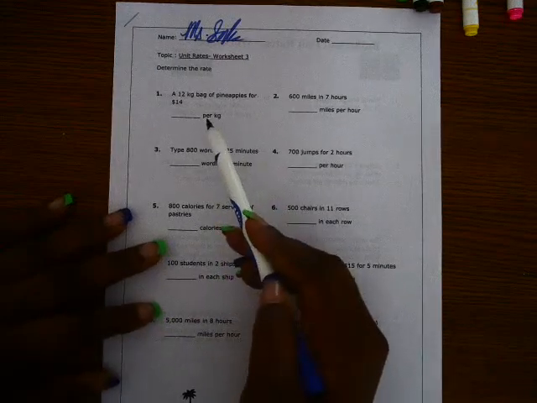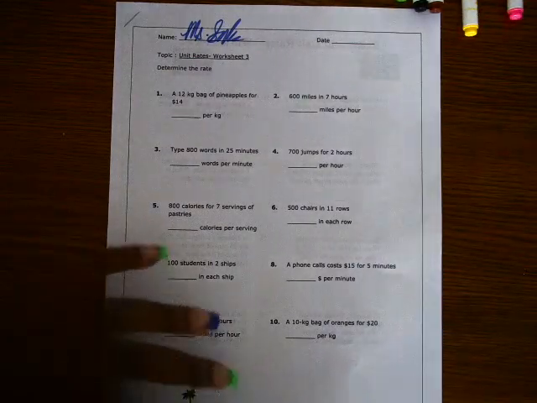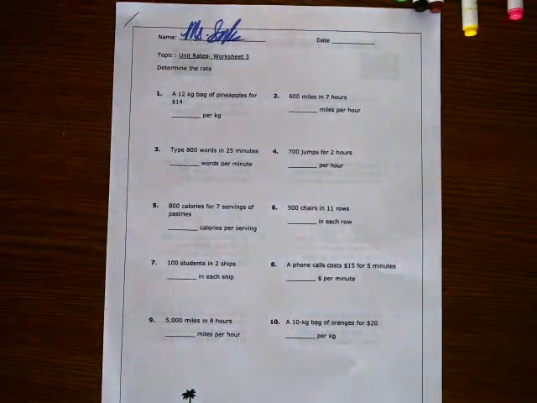All right, determine the unit rate, or determine the rate. This whole packet is dealing with unit rate, so you're trying to find one of something. Notice in number 1 it says per kilogram, per hour, because you're trying to figure out one of everything on these sheets. So let's set it up real quick. If you notice, I don't have a lot of space, so if you don't write small, get yourself a separate piece of paper.